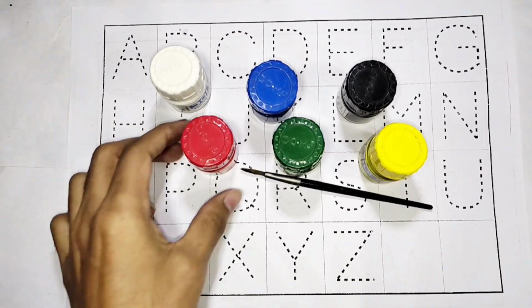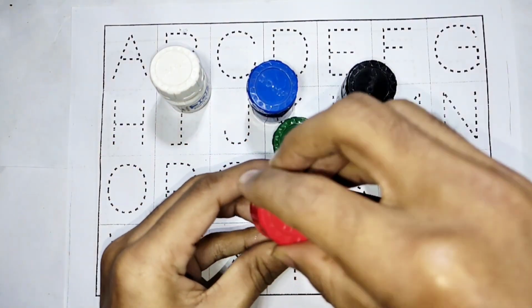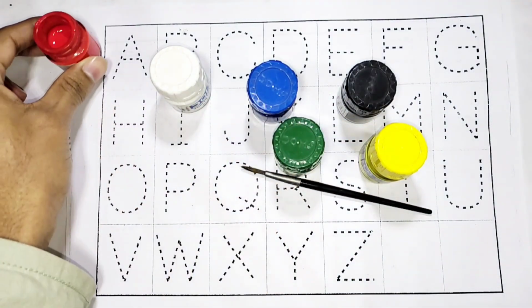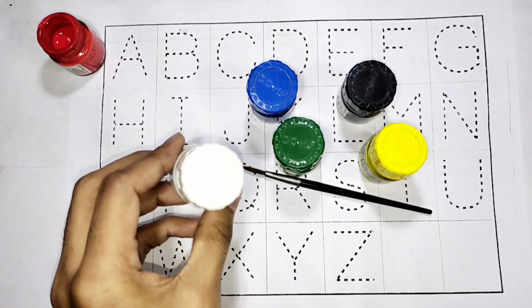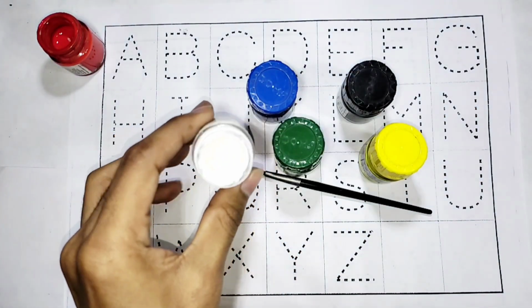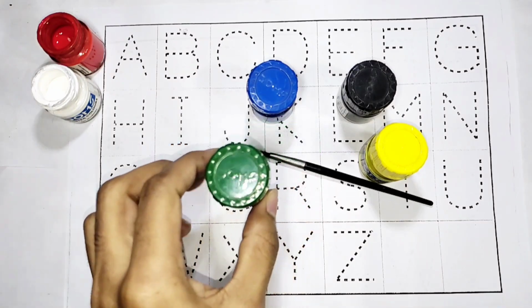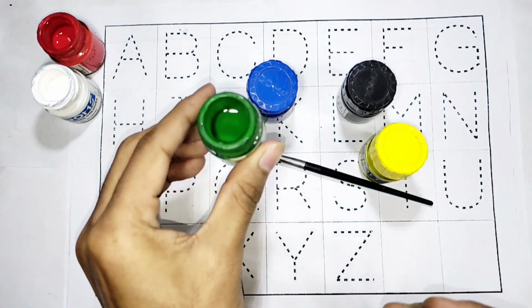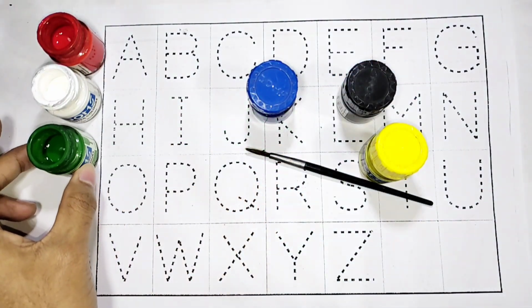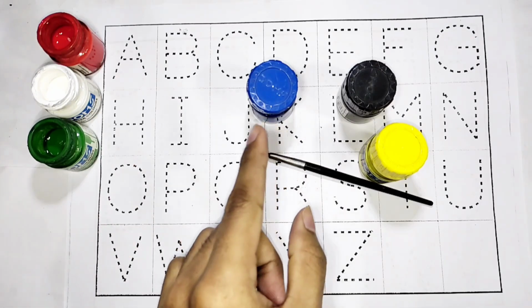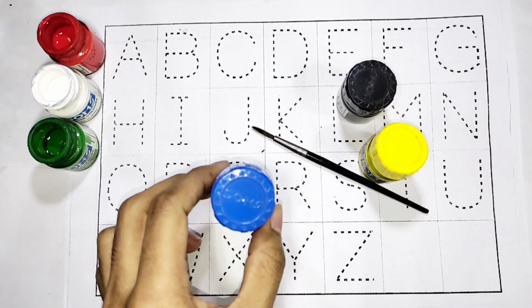Kids, now we are opening the color of red. Red color. The next one is white color. The color of white. The next one is green color. Now we're opening the color of green. Kids. And the next one is blue color.